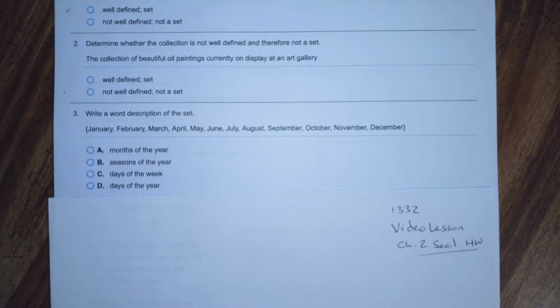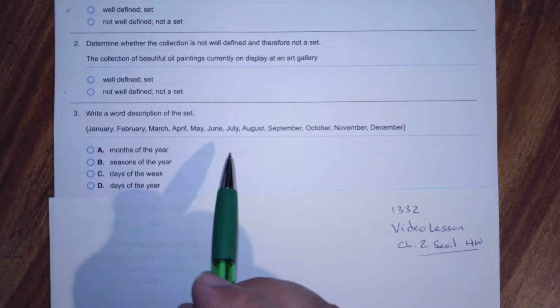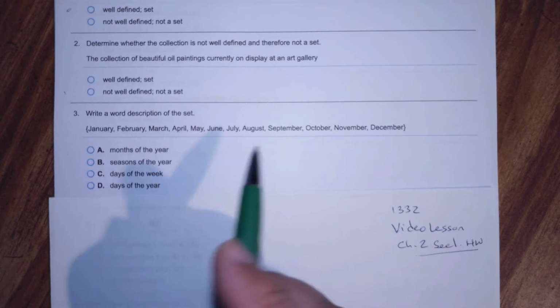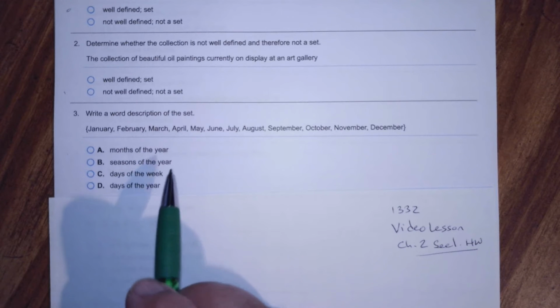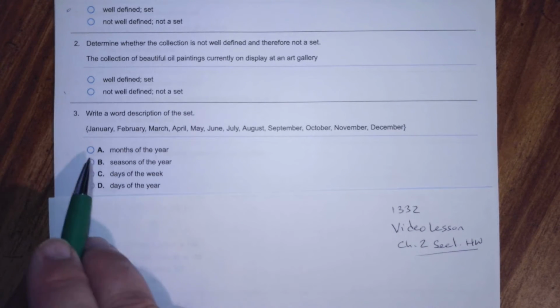Number 3. Write a word description of the set. January, February, March, April, May, June, July, August, September, October, November, December. Well, those sound like months of the year, not seasons, not days. Okay, so 3 is A.